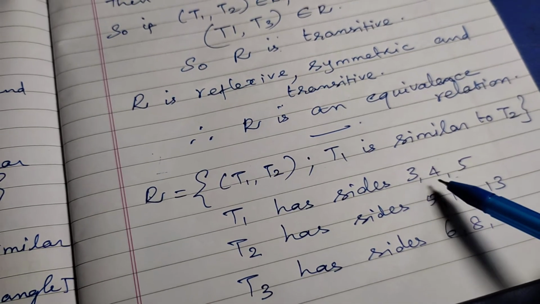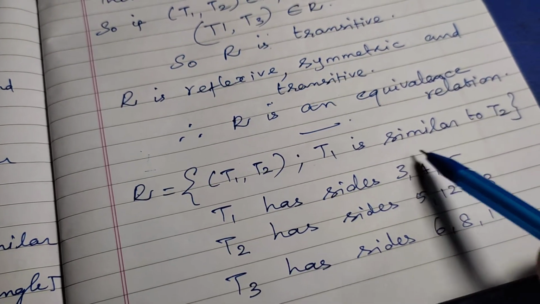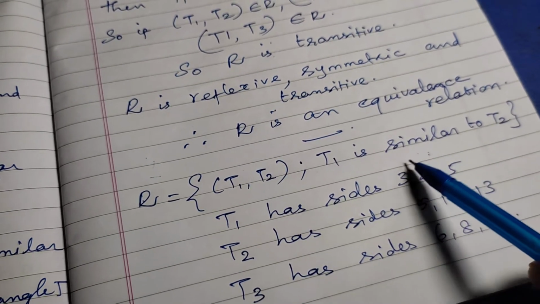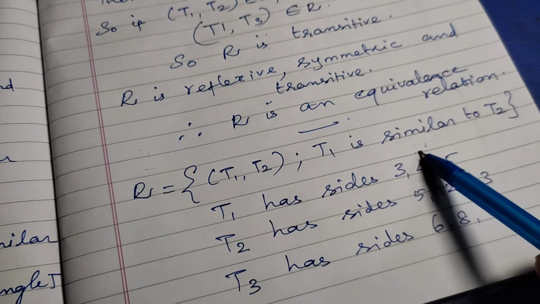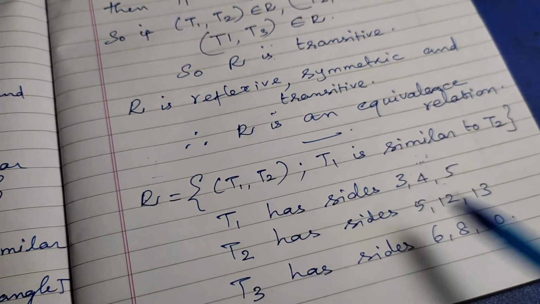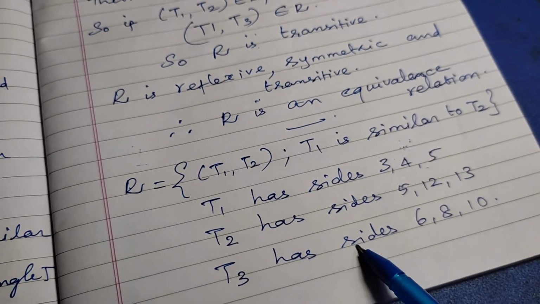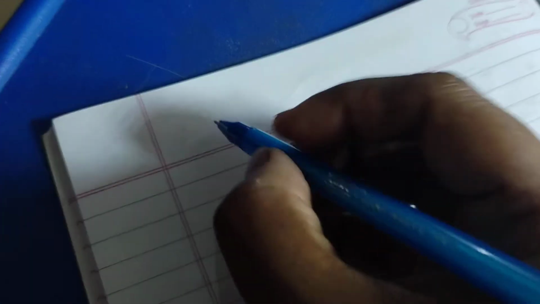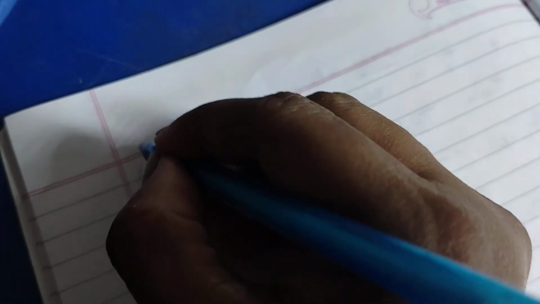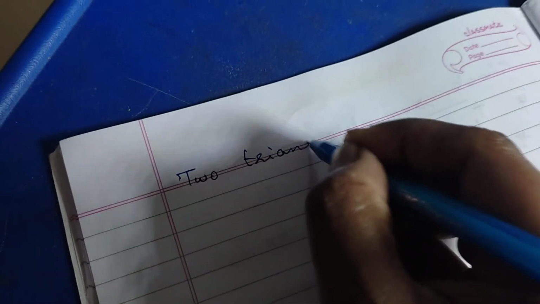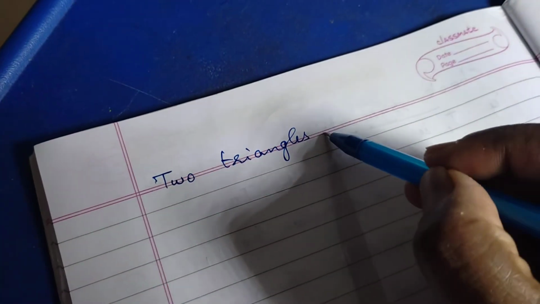Here we have the definition of similarity. Similarity means two triangles are similar if the ratio of their sides are equal. This is the similarity definition. This is for understanding only.